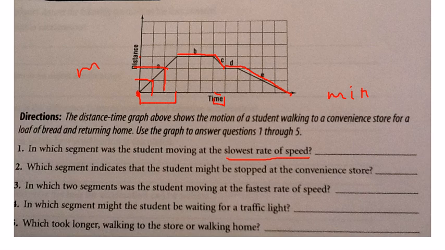But in this last segment, for 4 units of time he only walks 2 units of distance. So we know that this last segment was the slowest. So the answer is E.